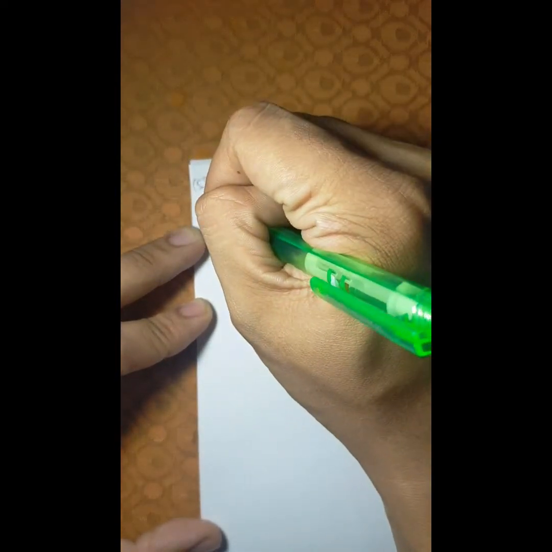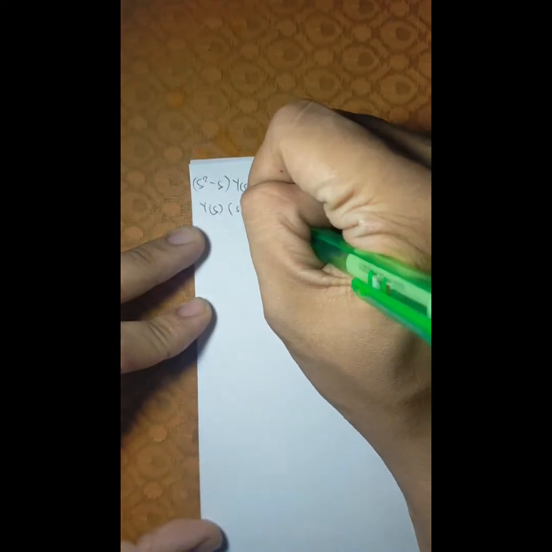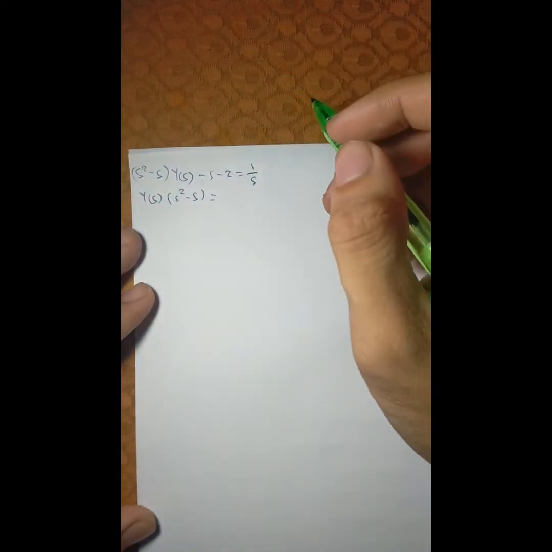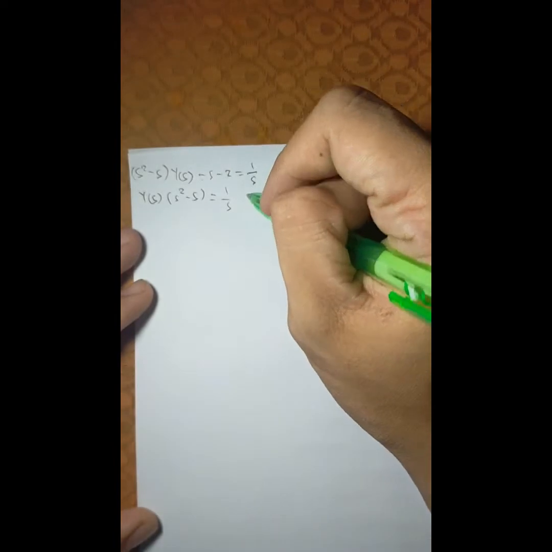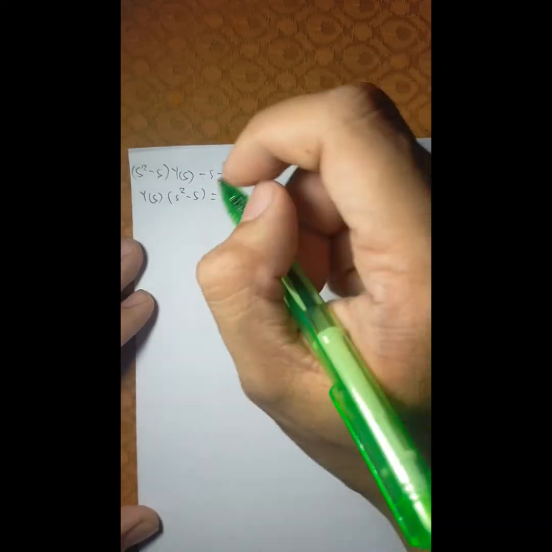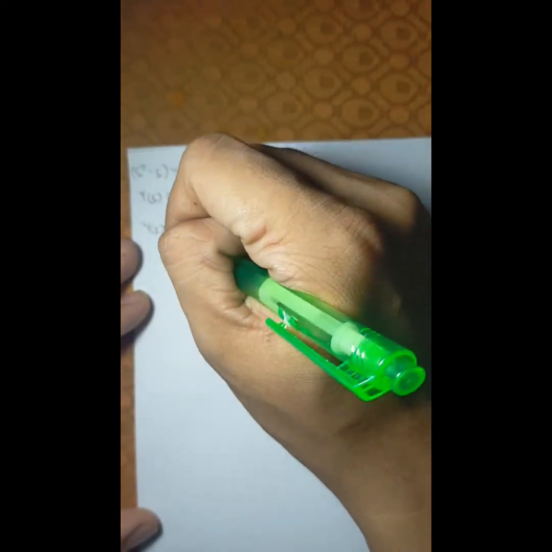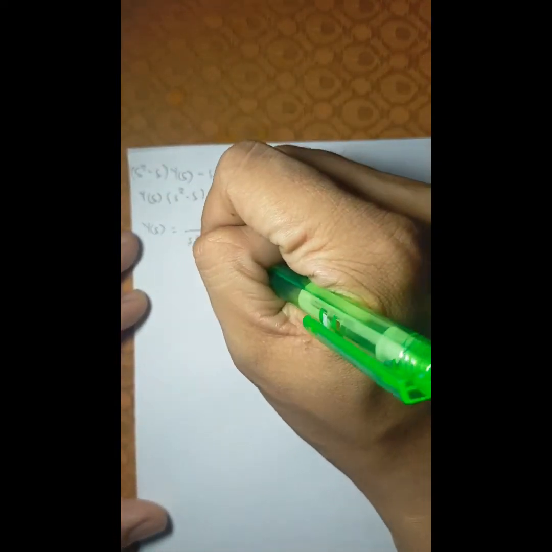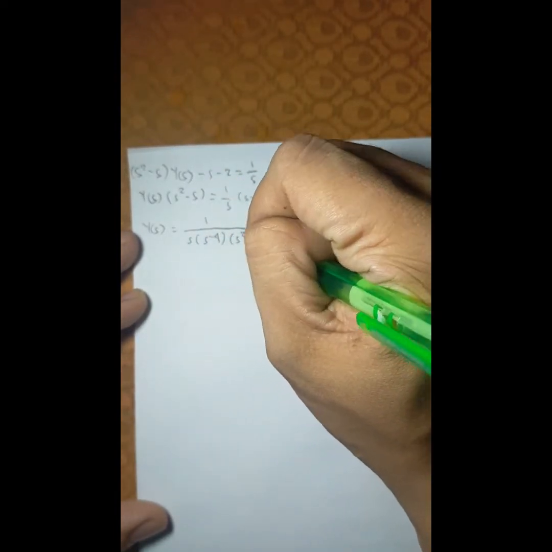So our y sub s times s squared minus s equal to 1 over s means s minus 2. We have y sub s is equal to 1 over s times s minus 4 times s squared minus s.